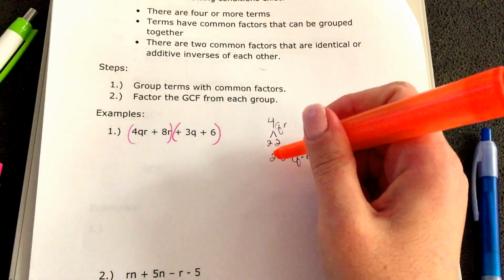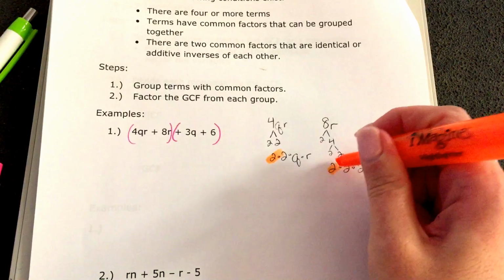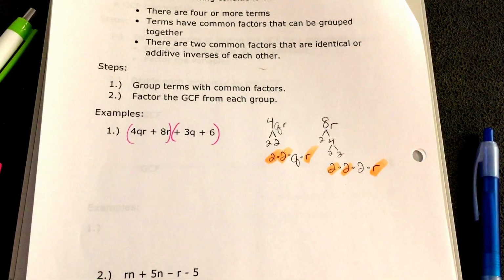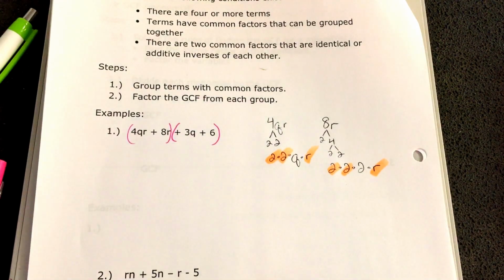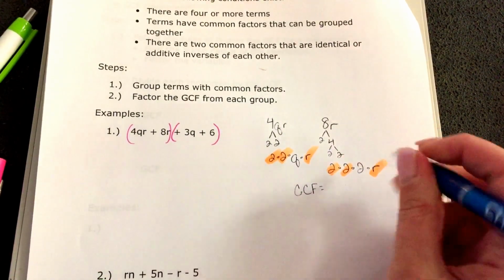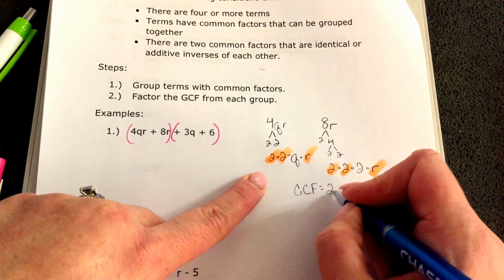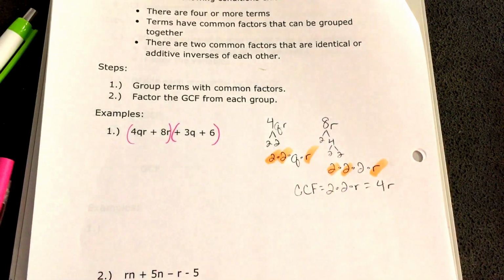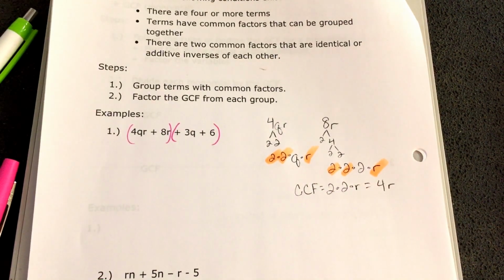I have a 2, another 2, and an R. Your GCF on this one is going to be 2 times 2 times R, which is 4R. Do you see that?